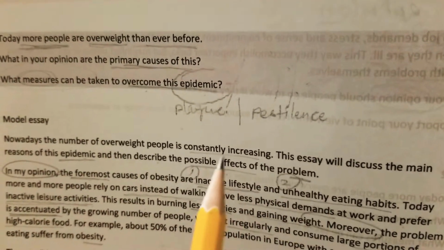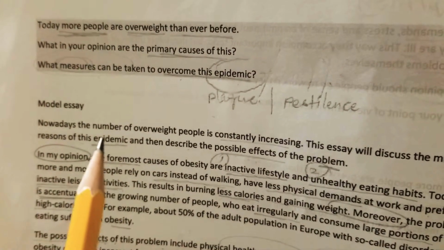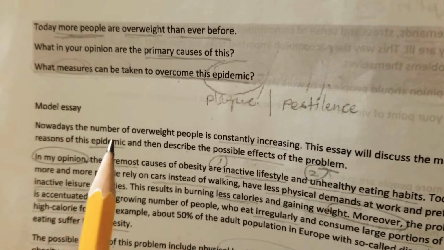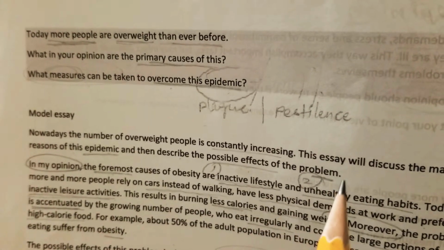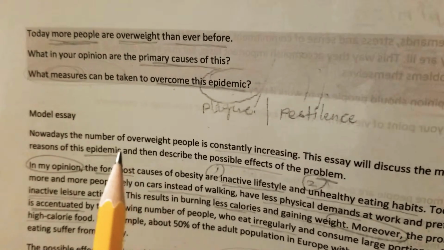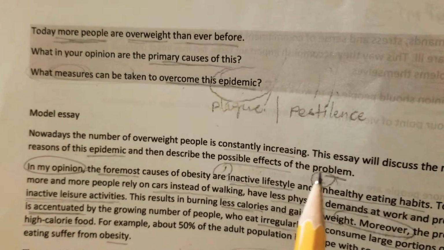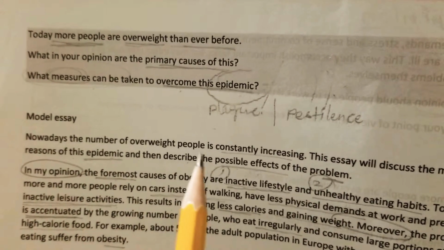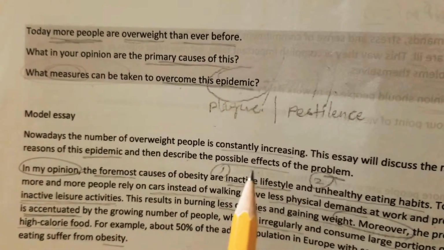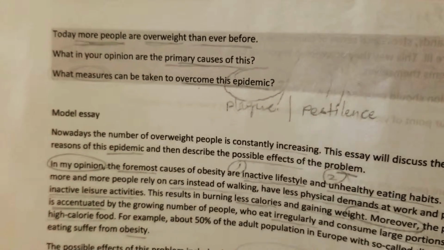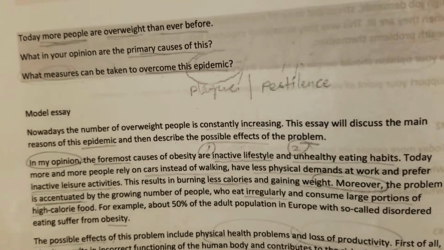The second sentence says this essay will discuss the main reasons of this epidemic, this problem, overweight, and describe the possible effects of the problem. So basically, in the introduction, the first sentence is just a general statement, and then the second statement says, I am going to talk about some of the reasons and some of the solutions to overcome the problems or the issues. Okay, so this is your quick paragraph 1, your introduction paragraph.